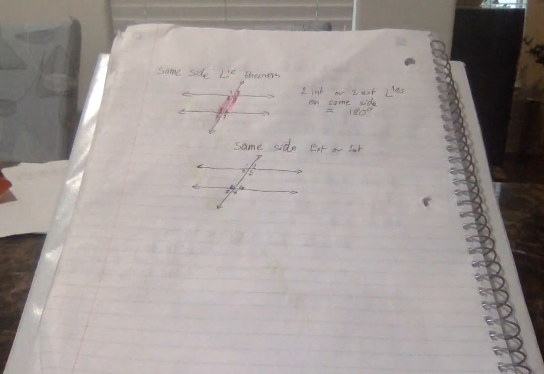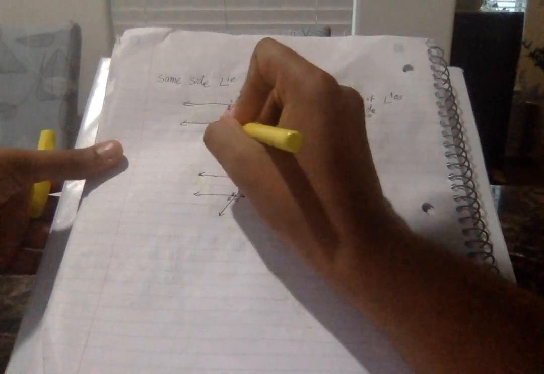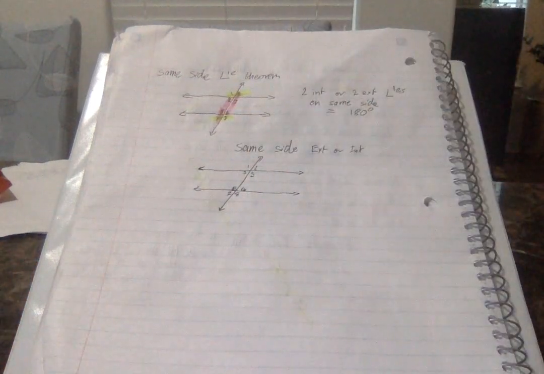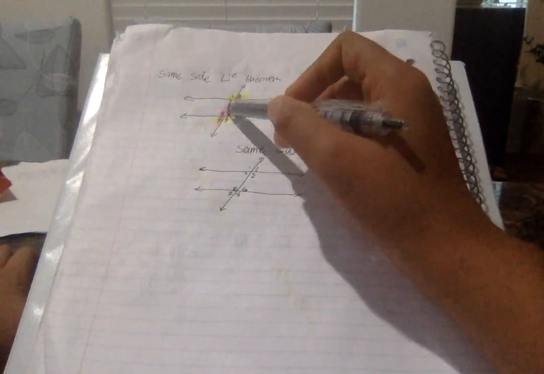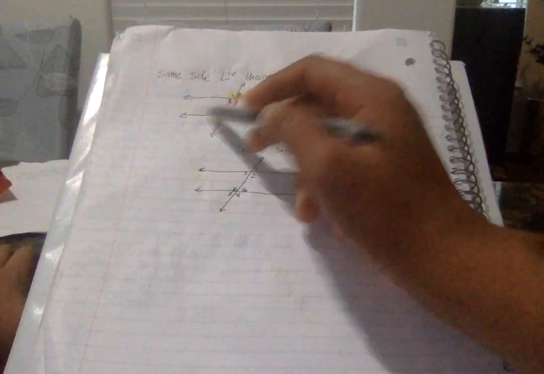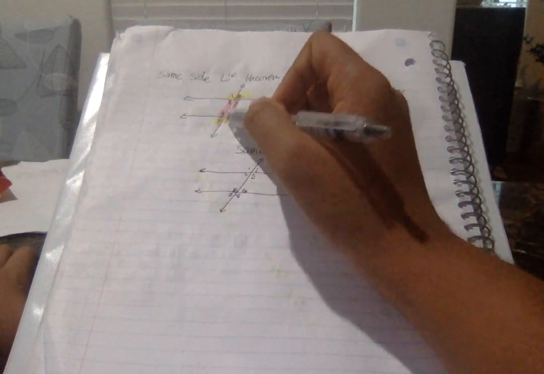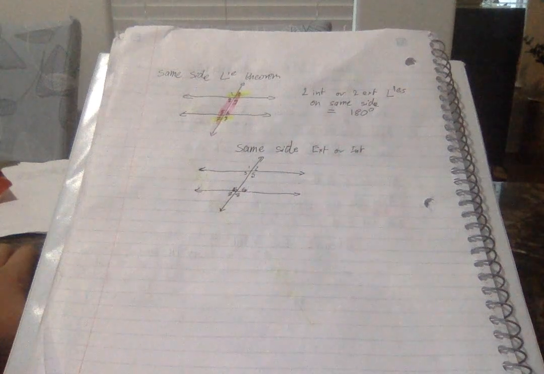I colored 2 and 7 by accident. But that pair, or like 7 and 8's pair, and 1 and 2's pair. I colored them pink by accident. Because they make a straight angle. This is straight and this is just cutting them, and these two will equal that. Same for this. And thus this plus this is the same as this plus this. So they're all equal to 180.